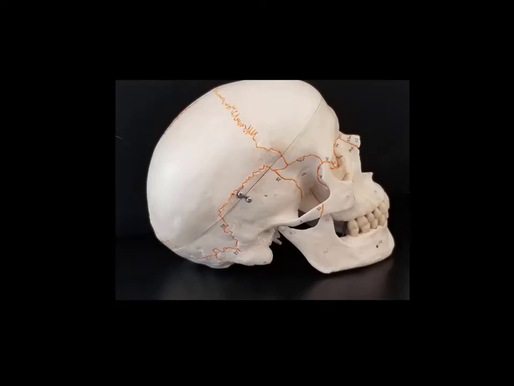Down here, this suture that separates the parietal bone and the temporal bone, this is the squamous suture. Think back to squamous when we were looking at tissues. The cells were very flat. Well, this is kind of a very flat, straight suture right here. So we can tie those words together, and that is the squamous suture.